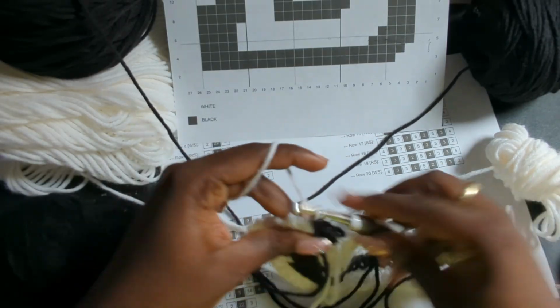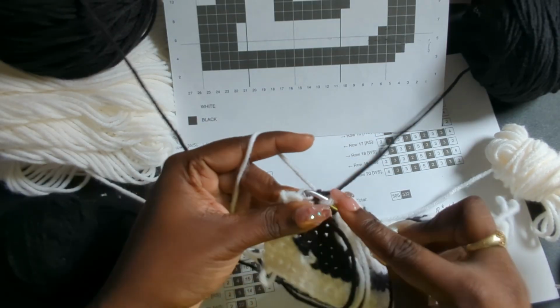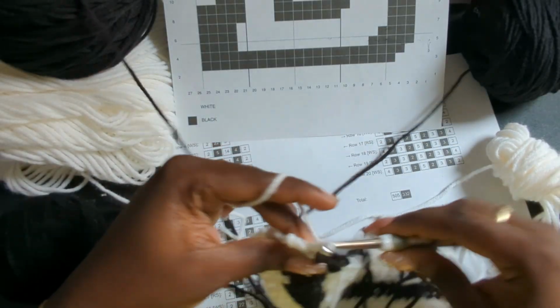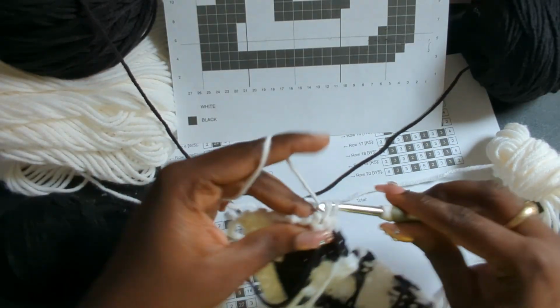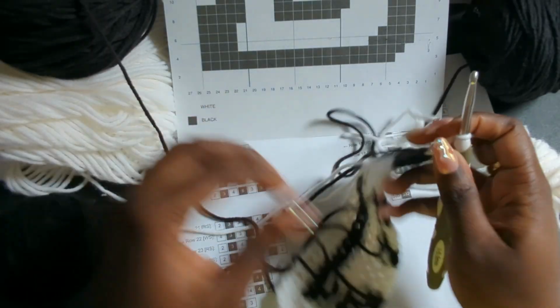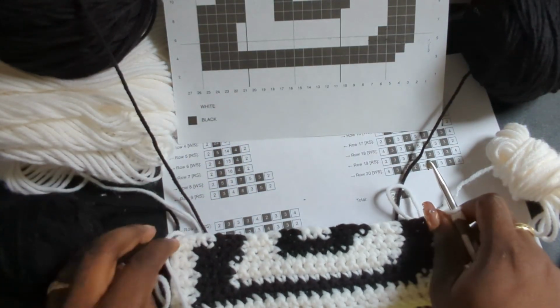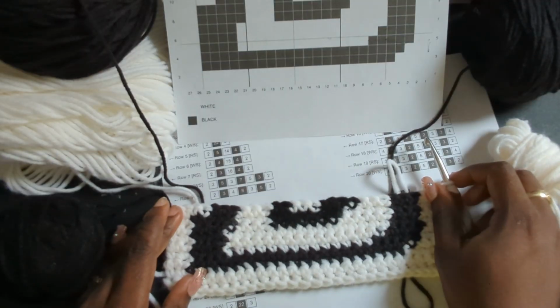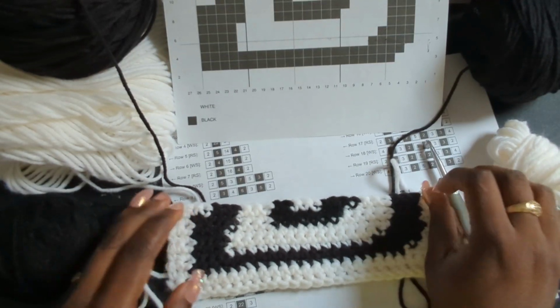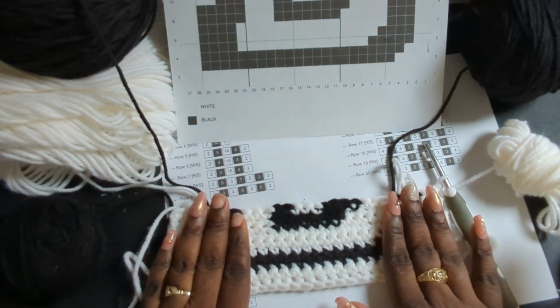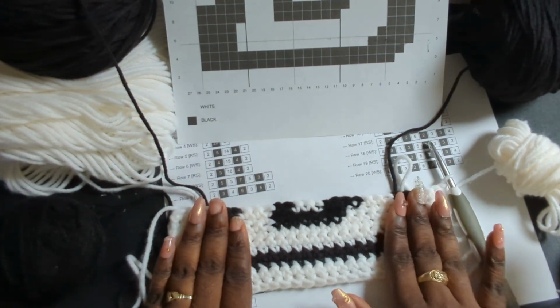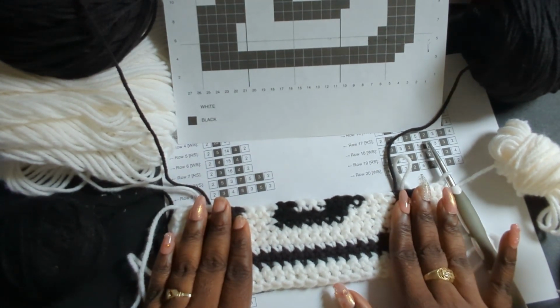And the last 2 white. And that's 10 rows. I am gonna complete it and come back when I am done for any more notes and whatnot.